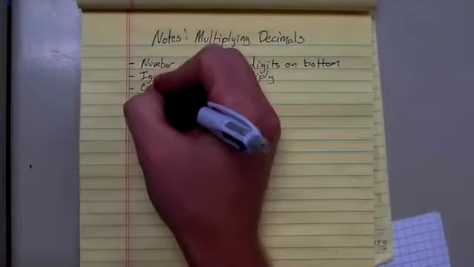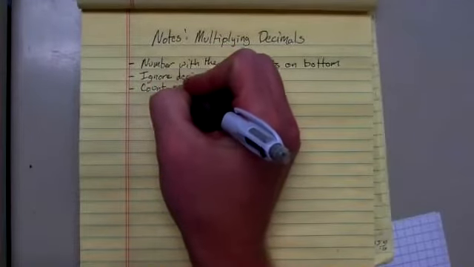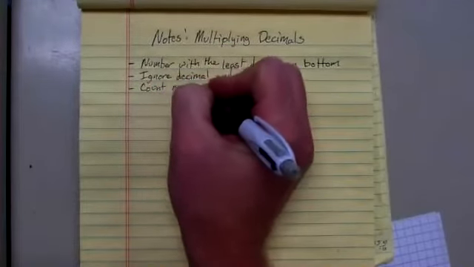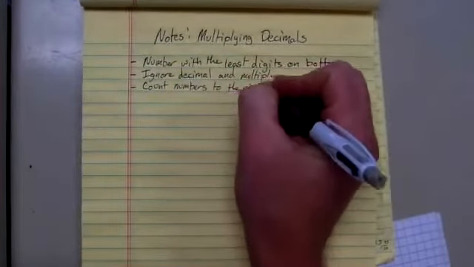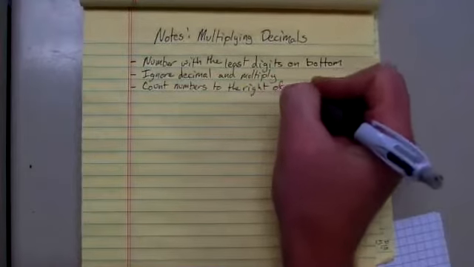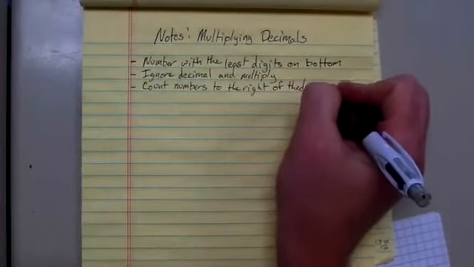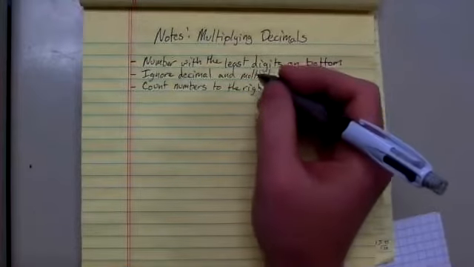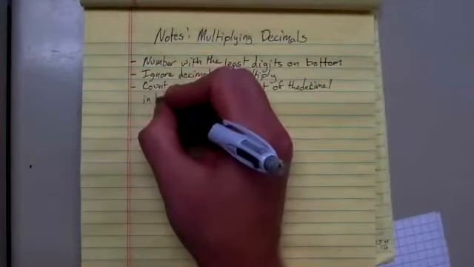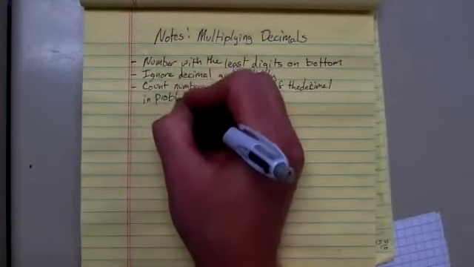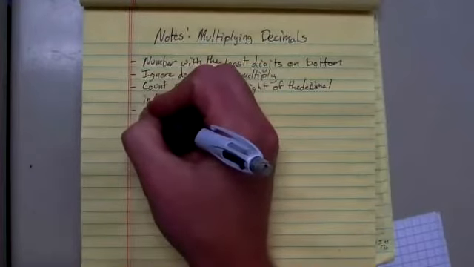Then we count numbers to the right of the decimal in the problem.